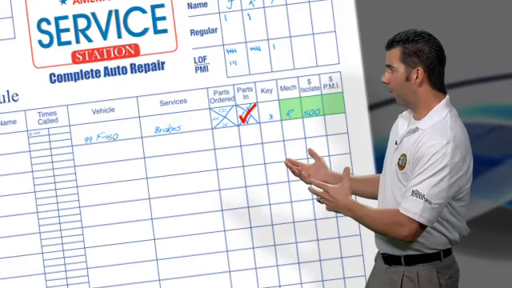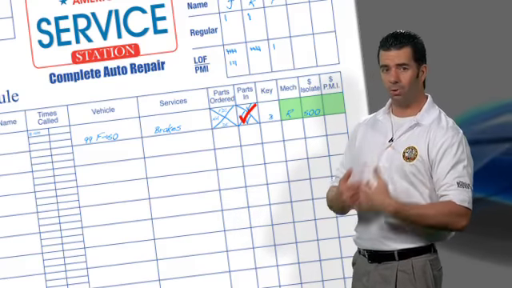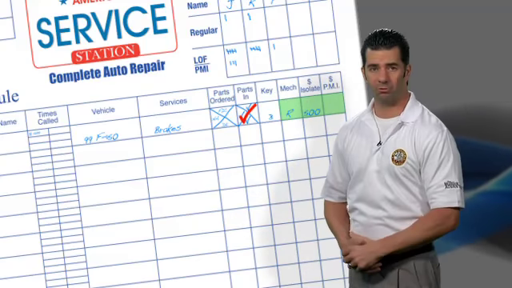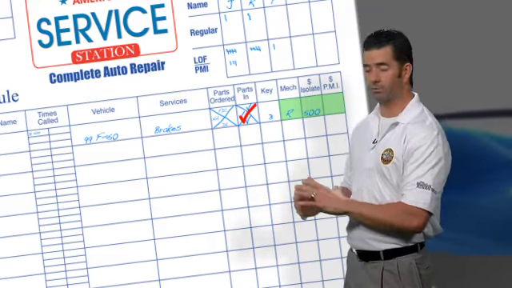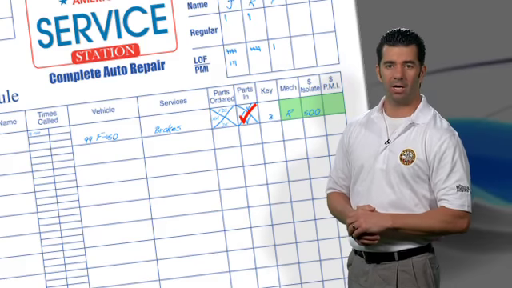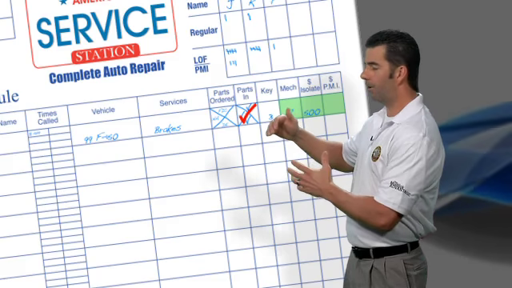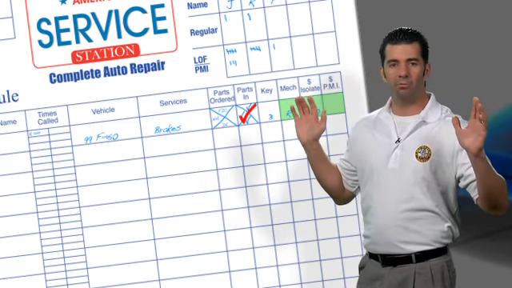Okay, so when I was running a board, my goal in life was to get a red check mark in the parts ordered screen or the parts in screen. That was my goal in life, because I knew that if I could get a red check mark in the parts in screen, my job was over with.